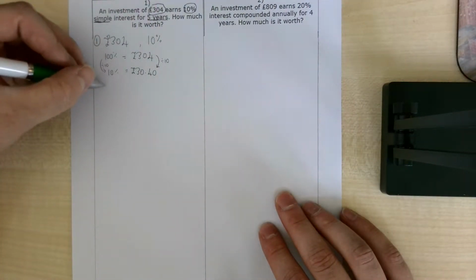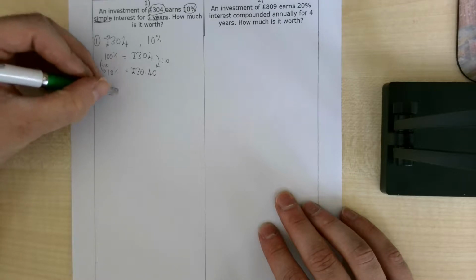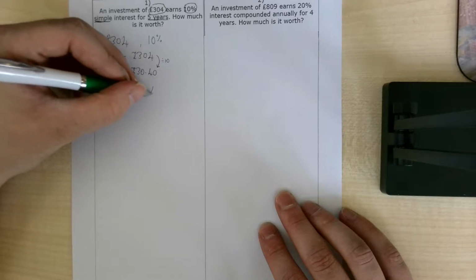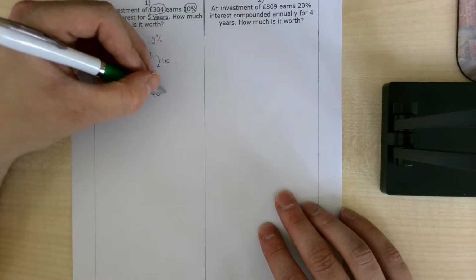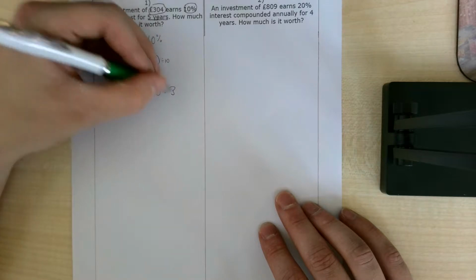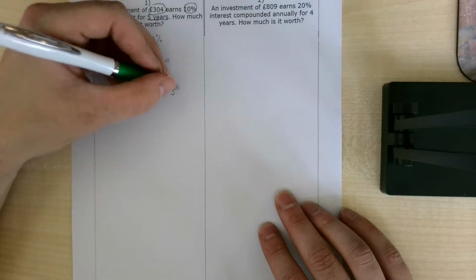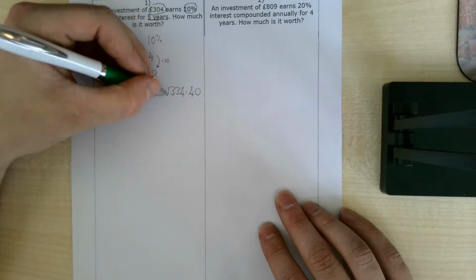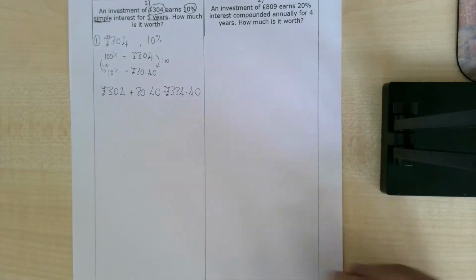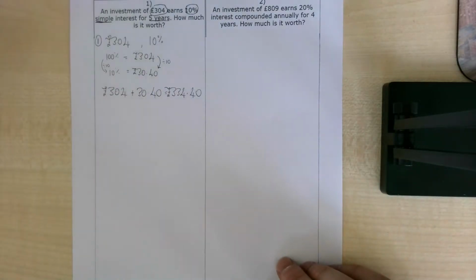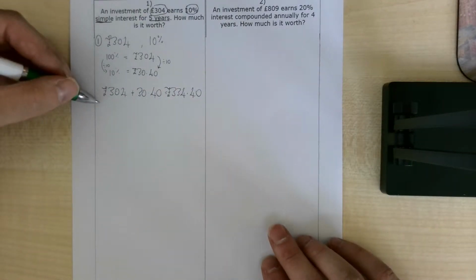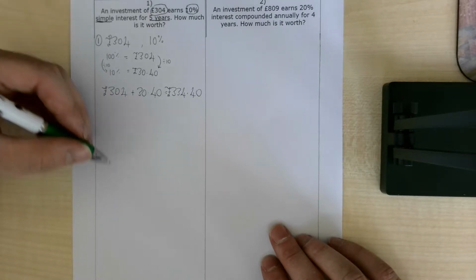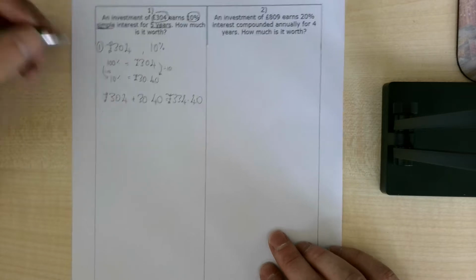That means that at the end of year 1 I will have £304 plus £30.40, which is then equal to £334.40. So a nice return on my investment. I'm going to do the same for year 2, year 3, year 4 and year 5 to find out what it's worth at the end of 5 years.